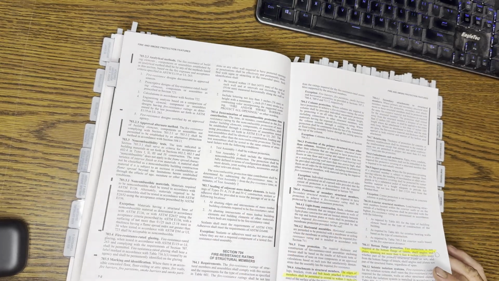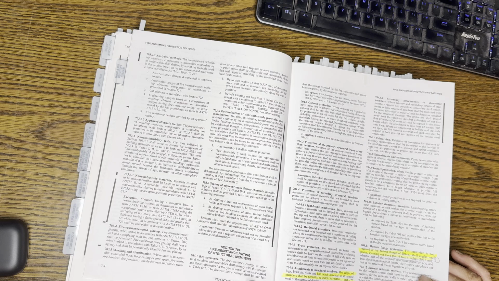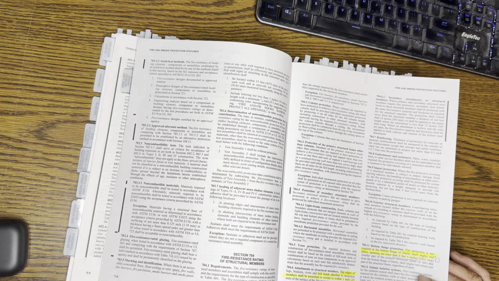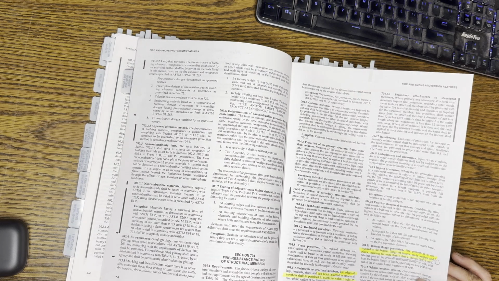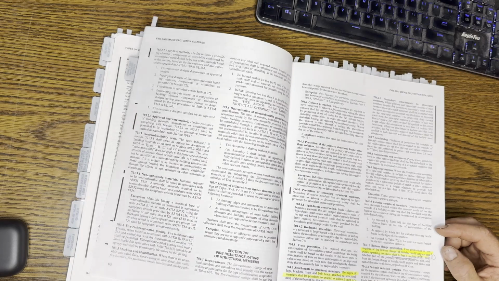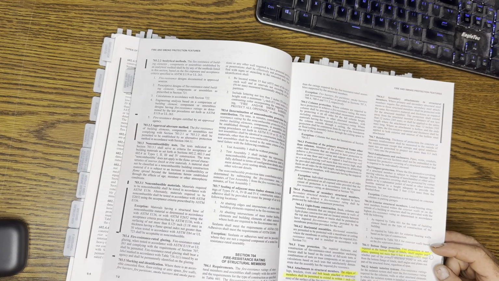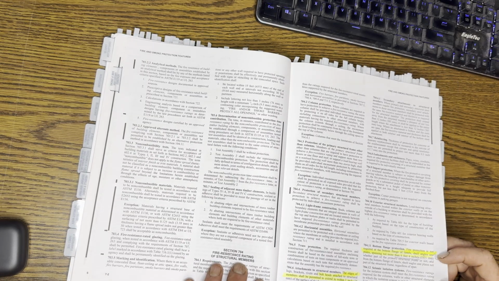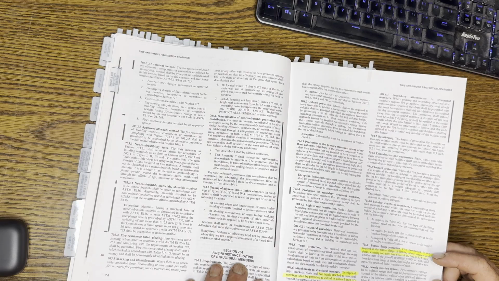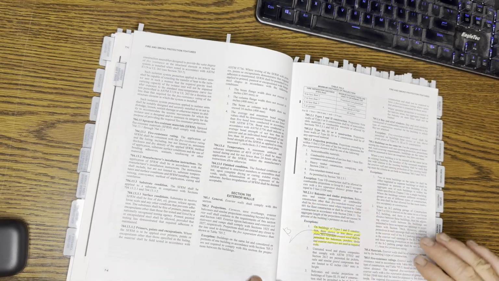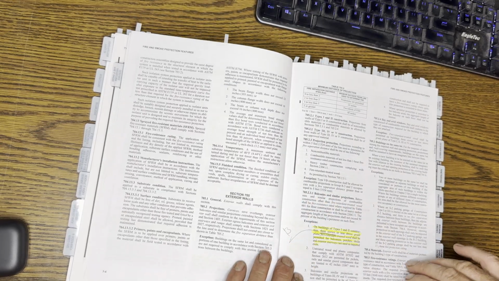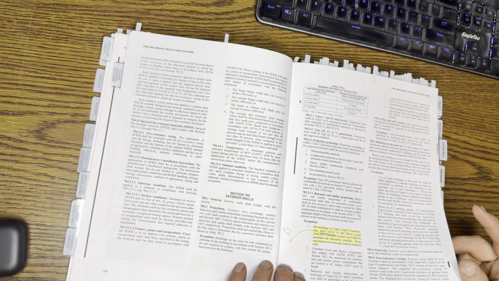Okay, Chapter 7's big. It has a lot of stuff in it. The things I've underlined with the B are beneficial to a commercial building inspector. So it's something you should look at specifically. I mean, you should look at everything, but pay more attention to the ones I've labeled with B.